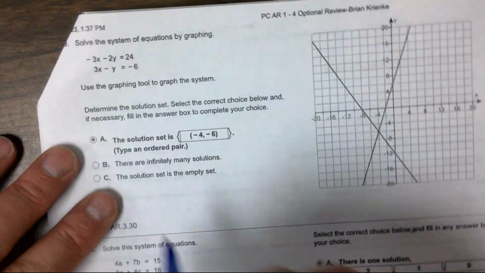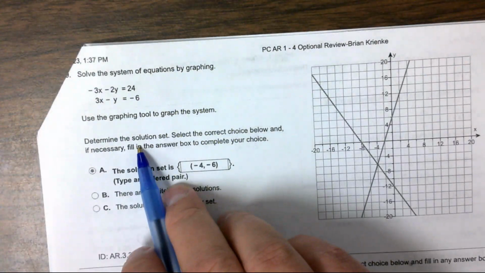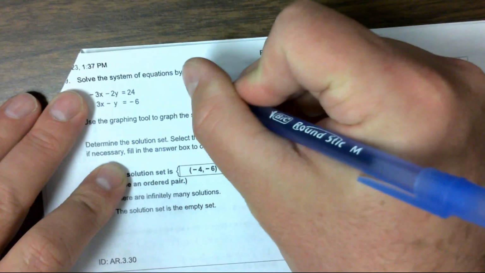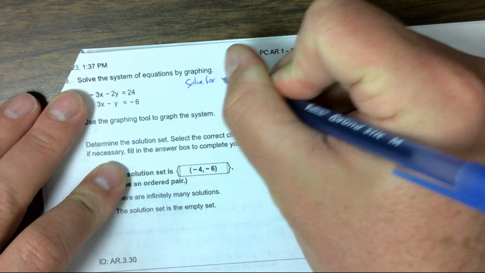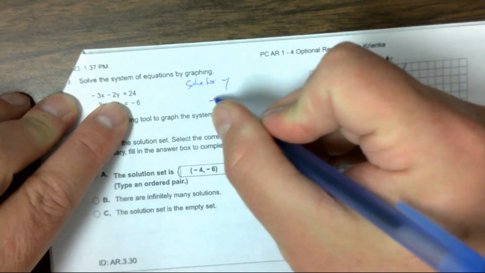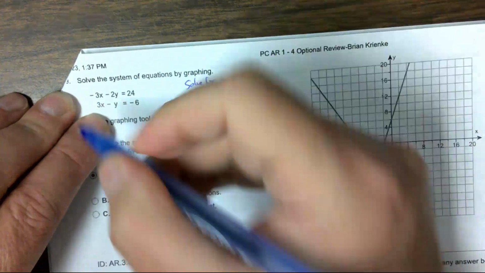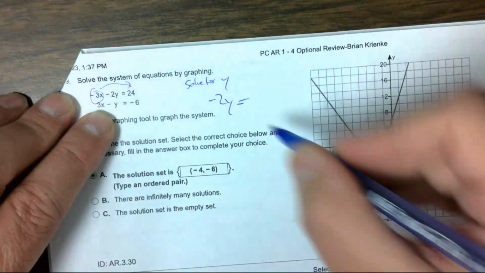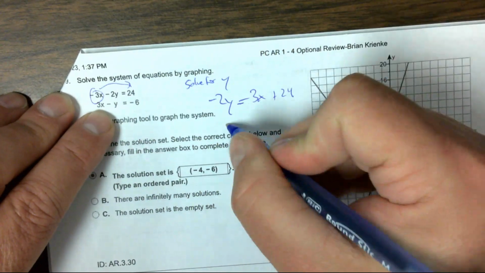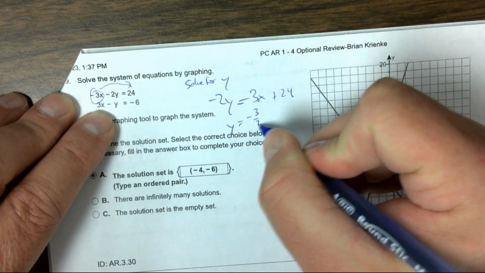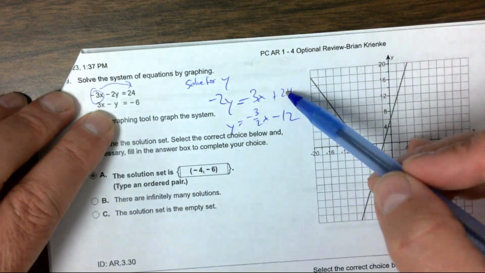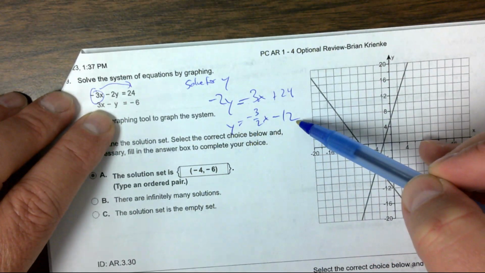Now on this one, we want to solve by graphing. That means basically you got to solve for y and turn it into f1. So on this first one, I'm going to move the -3x over. So it's positive 3x plus 24. So you get -3/2 x minus 12, because 24 divided by -2 is -12.